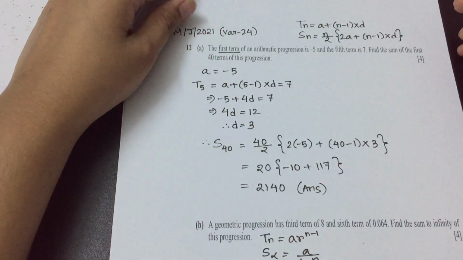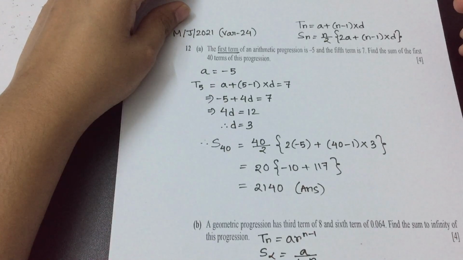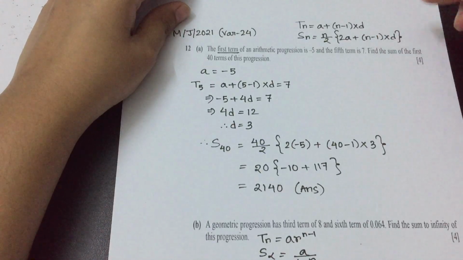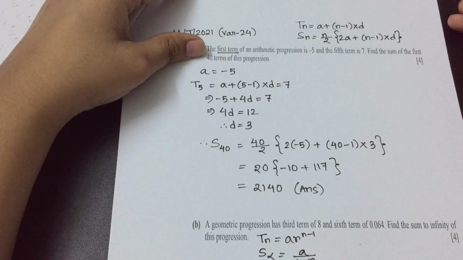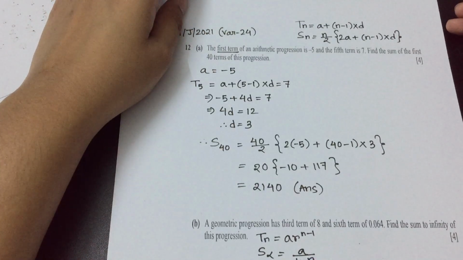Okay, the first term of an arithmetic progression is -5 and the fifth term is 7. Find the sum of the first 40 terms of this progression. So we need to find out the sum.